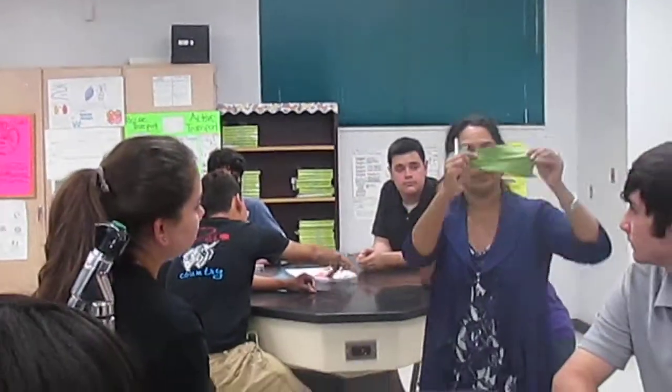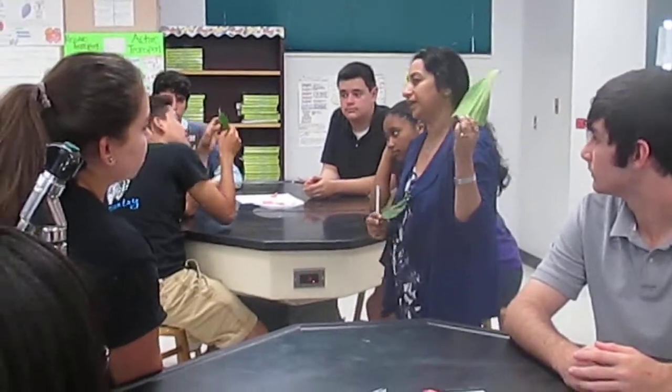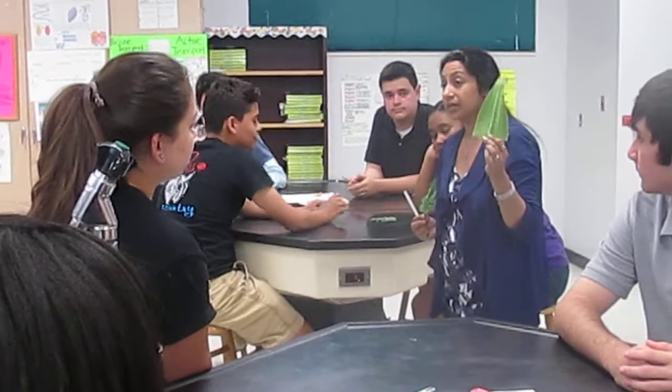And if you see their veins are parallel, the veins meaning the vascular tissue in the leaf, running parallel, this is an example of a lily plant, and this is a monocot leaf.